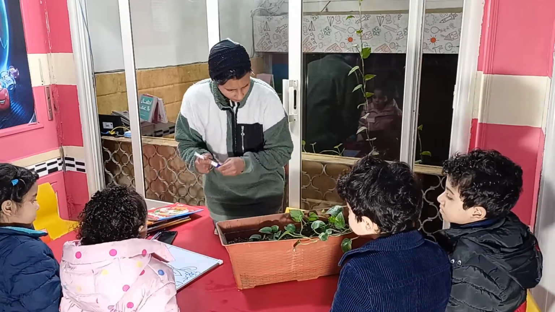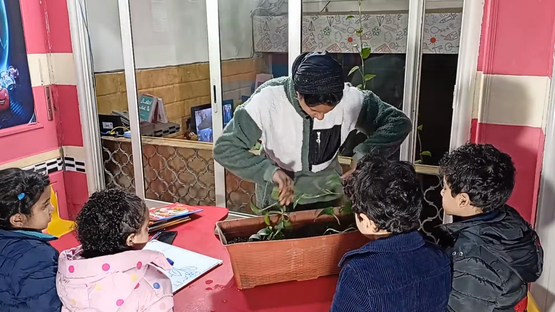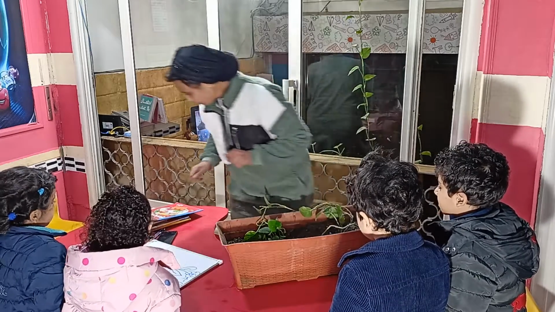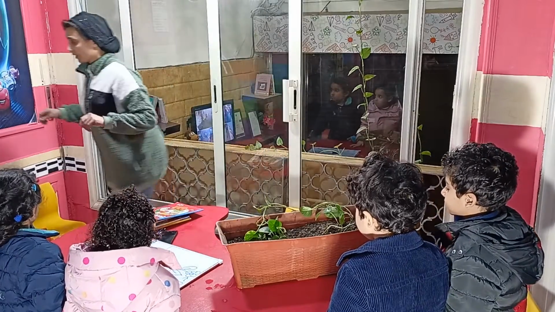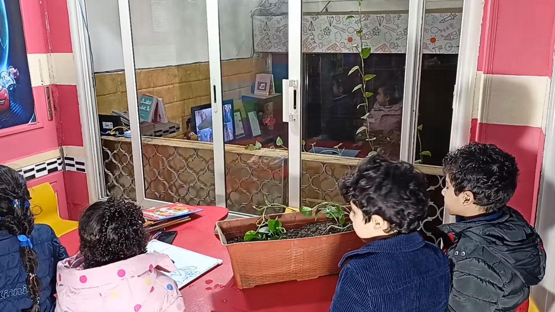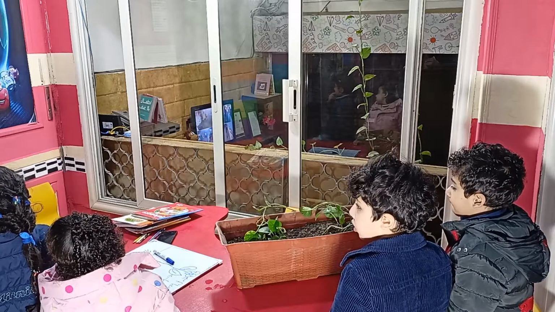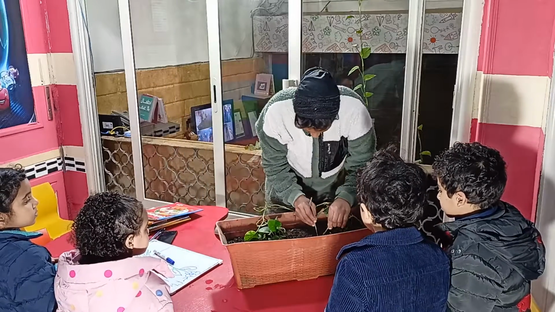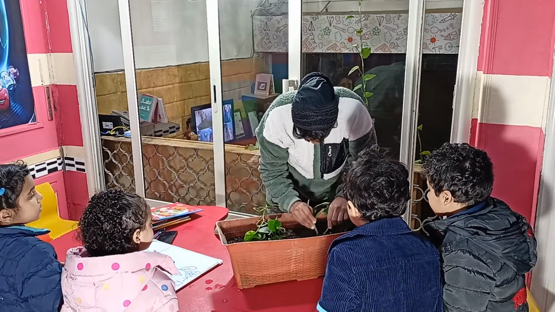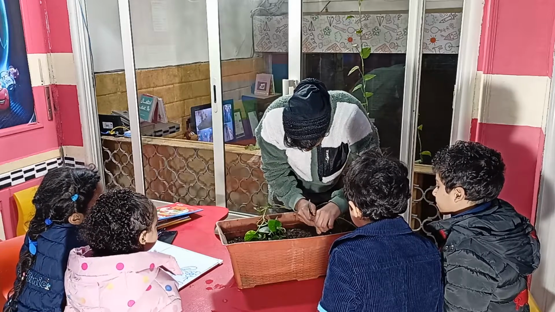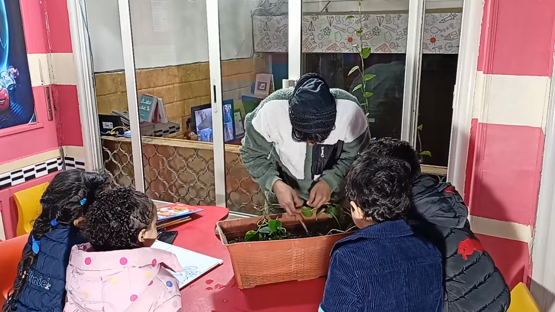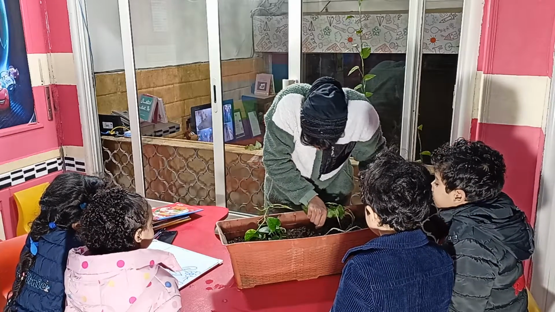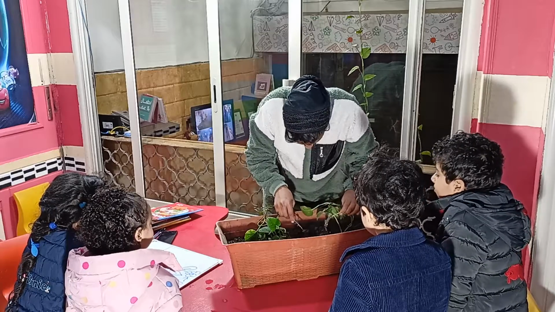Now I'll try to show you roots. So we will do it like that. Wait for me, I'll bring a spoon. Look. It's more than a spoon, but alright, no problem. That's what I found. I hope we can do that because the roots are.